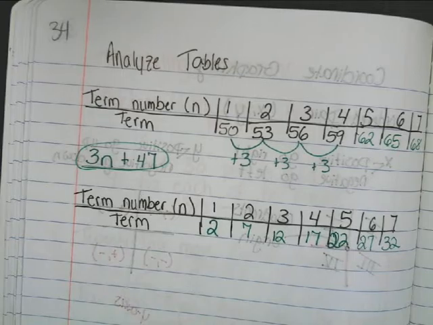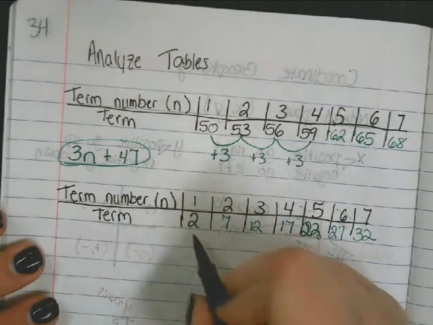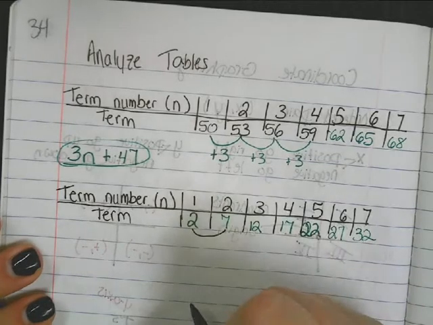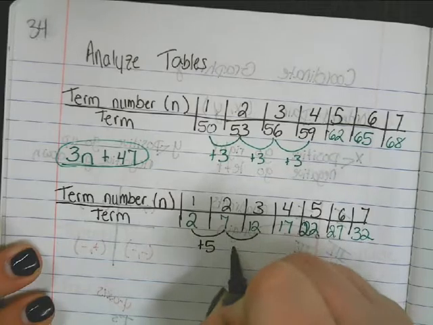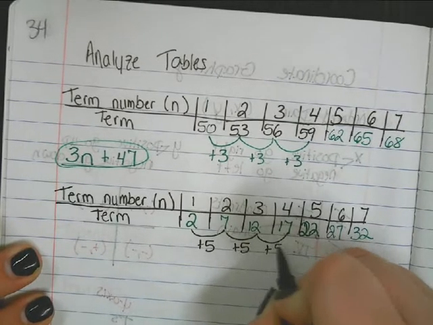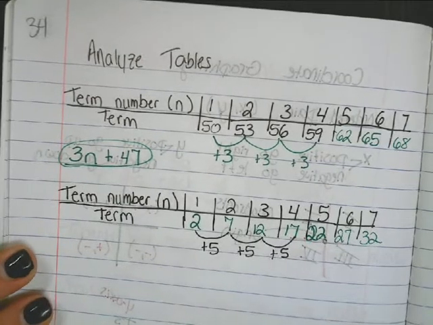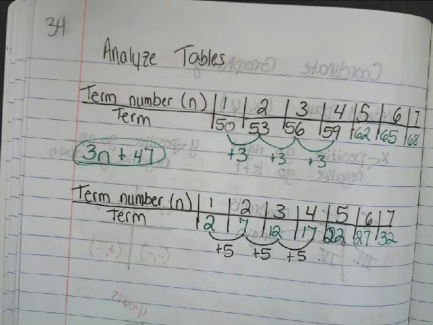Yeah. Okay. So now I need to look, what am I going by? So from 2 to 7, what am I going by? 5. Plus 5. From 7 to 12? Should be plus 5, 12 to 17, plus 5. So I'm always going up by plus 5. So what do I do with that plus 5?